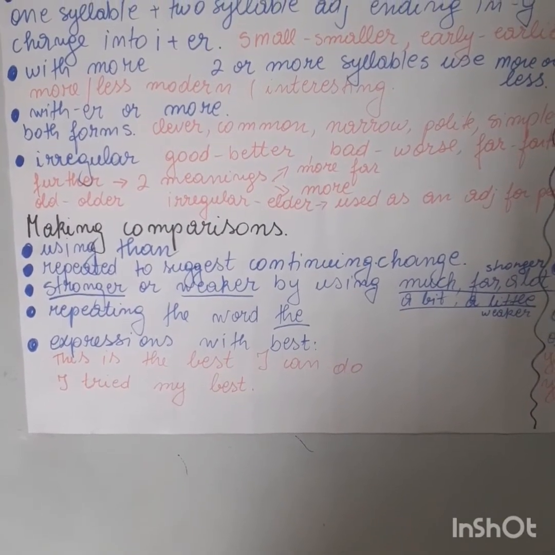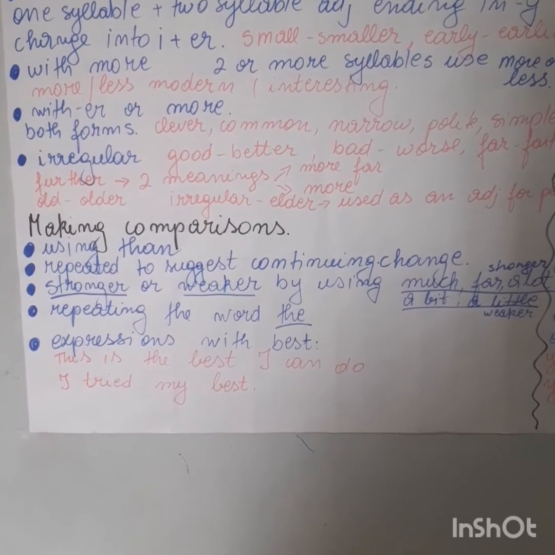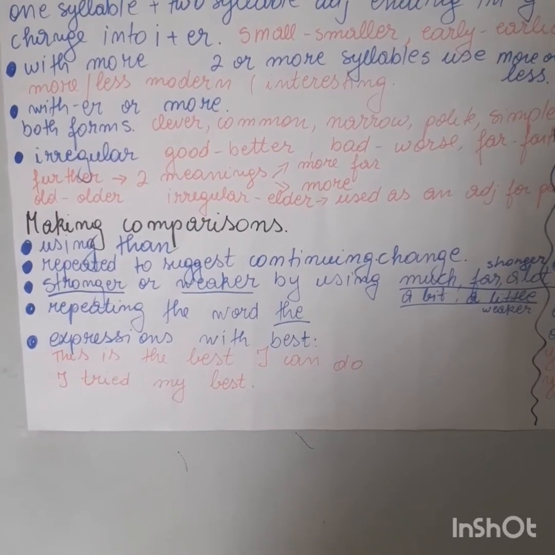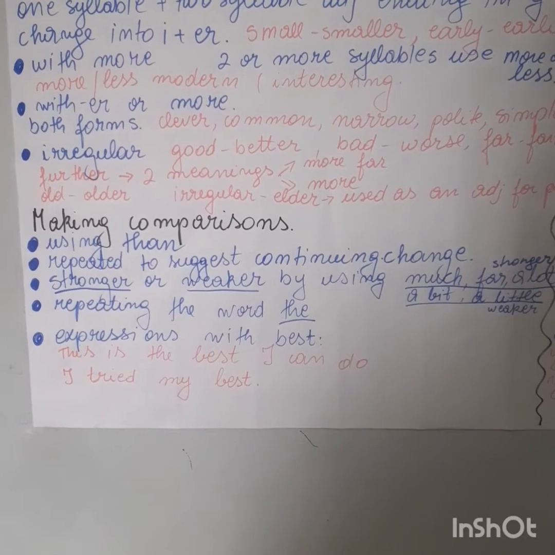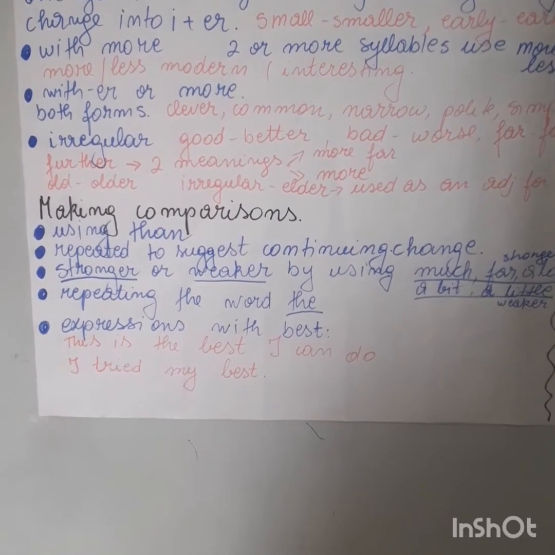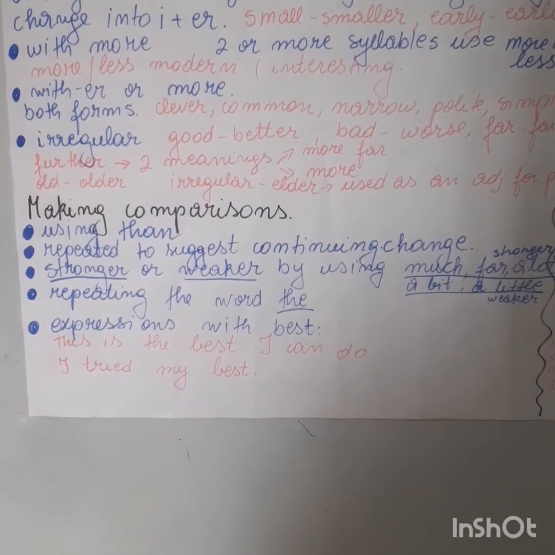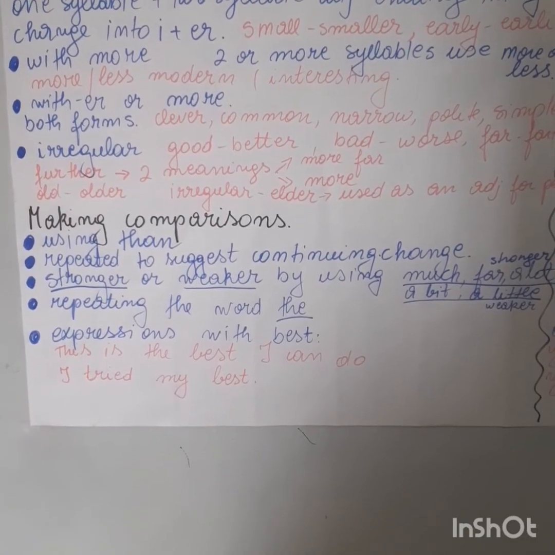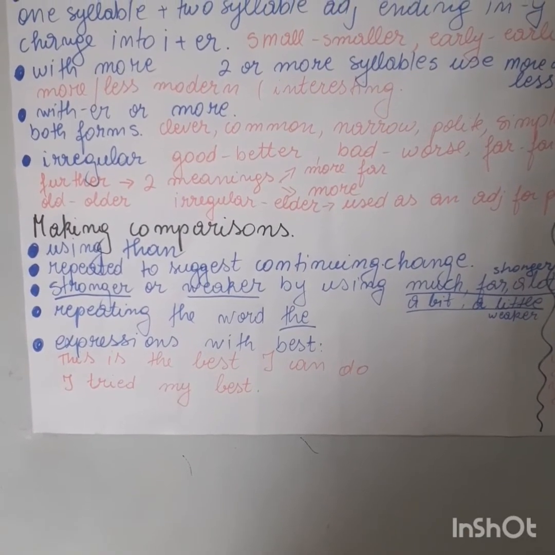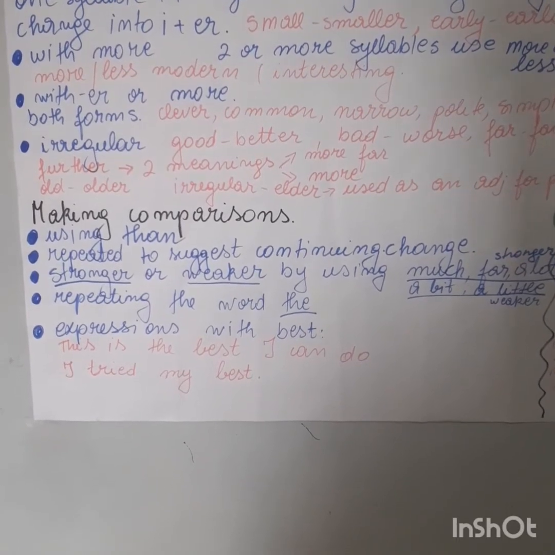Comparatives with more. Other adjectives of two or more syllables use more or less. More modern, less modern. More interesting, less interesting. Comparatives with ER or more.